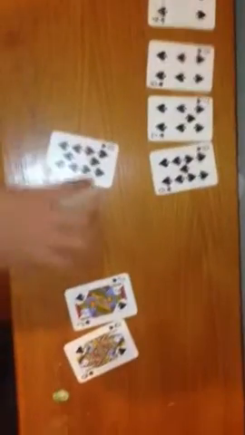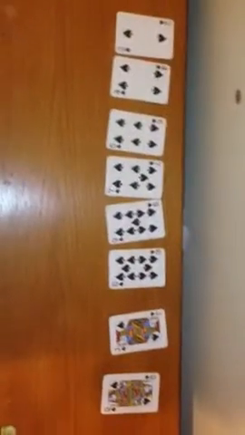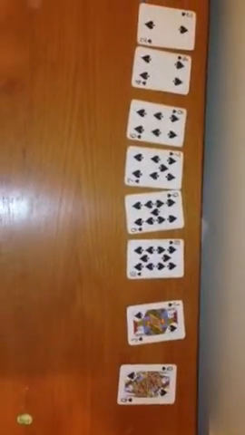10, Jack. Well, 10 is less, so 10 has to be there. And now since we have these two left, we just compare, okay, Jack and Queen. And voila, our array is sorted: 2, 4, 6, 7, 9, 10, Jack and Queen.